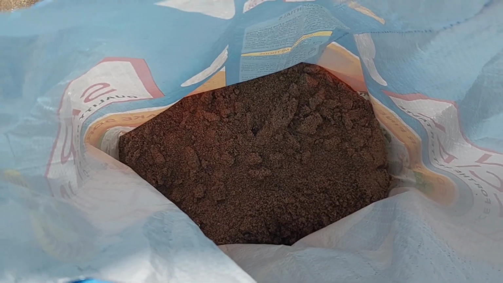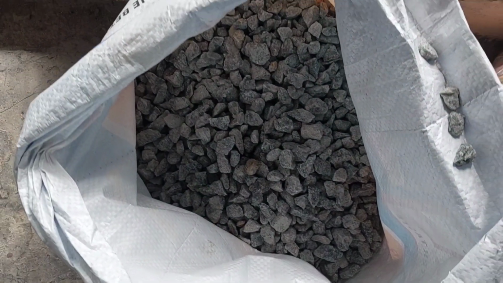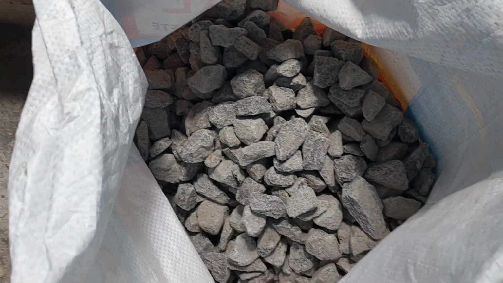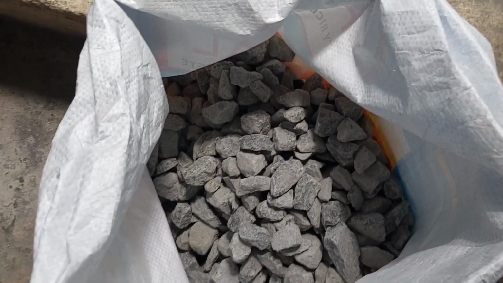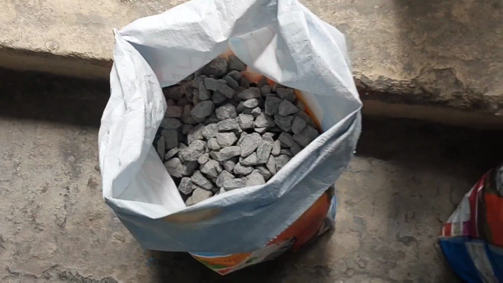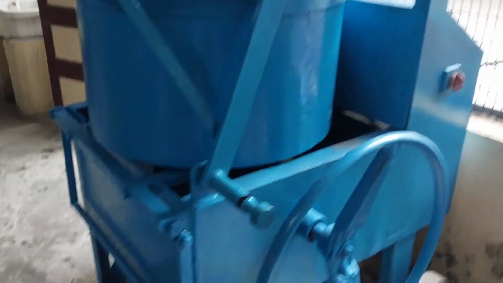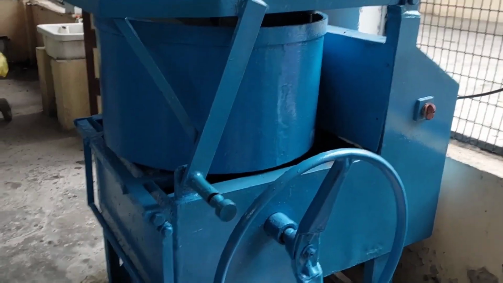Hello everyone. Today we are going to look at the M30 mix design. This is the fine aggregate, and this is the coarse aggregate of 12 mm, and this is the coarse aggregate of 20 mm. As you are going to see here, M30 mix design refers to a specific concrete mix design with a characteristic compressive strength of M30 at 28 days of curing, and this is the pan mixer.